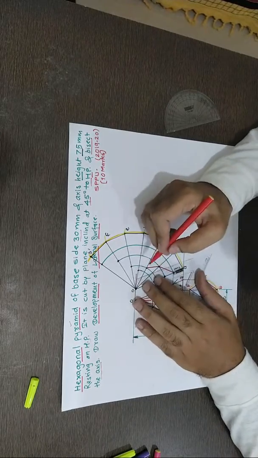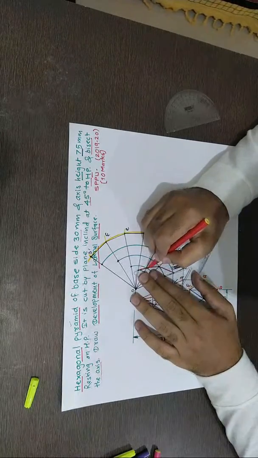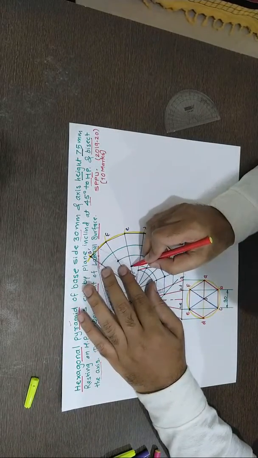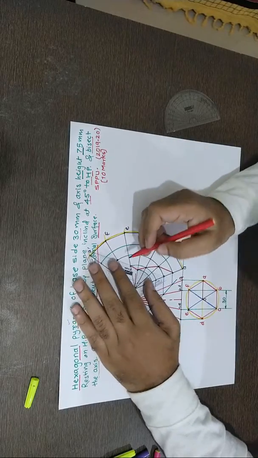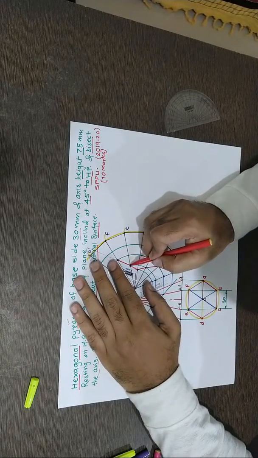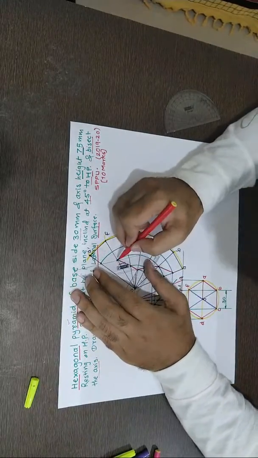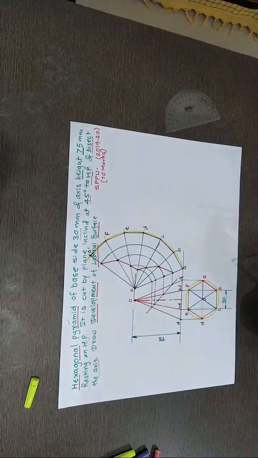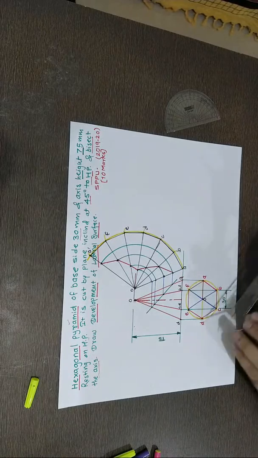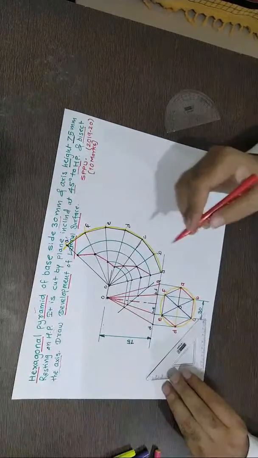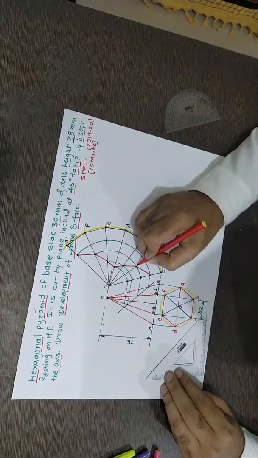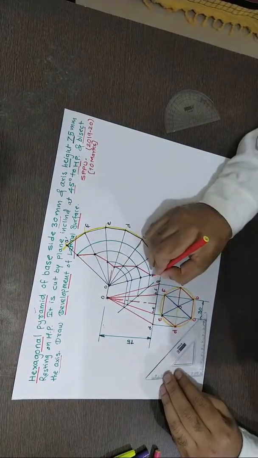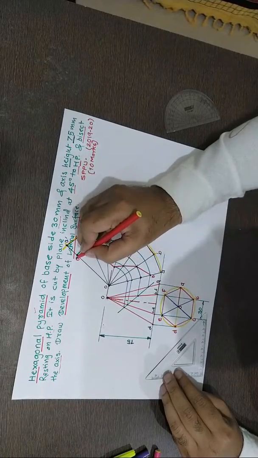This is BC, CD, DE, EF, and then again the last A point. So right now you can see all the points are A, B, C, D, E, F, and A. If you want, you can give the names.